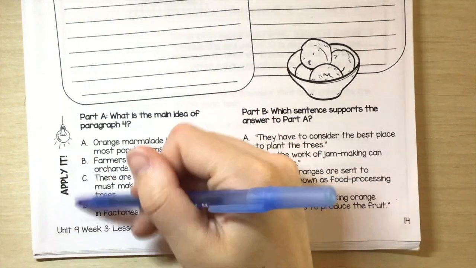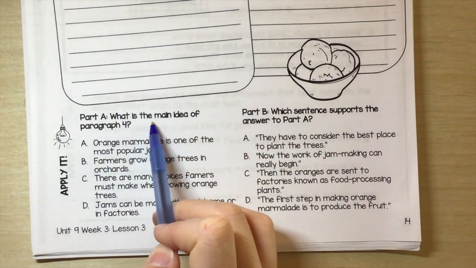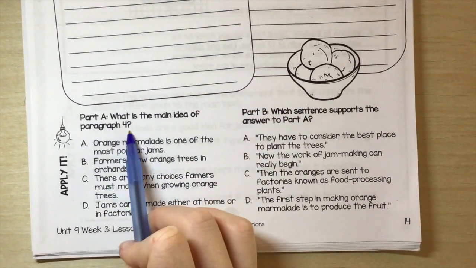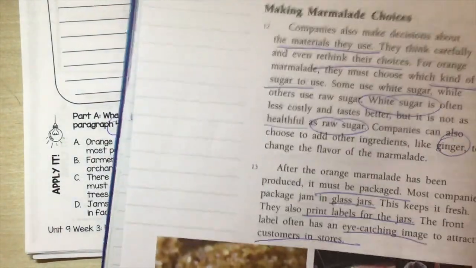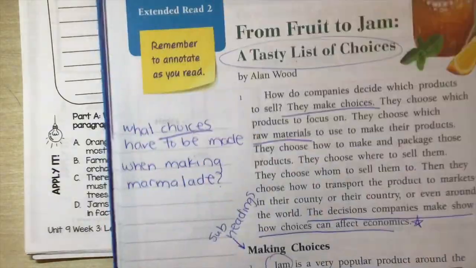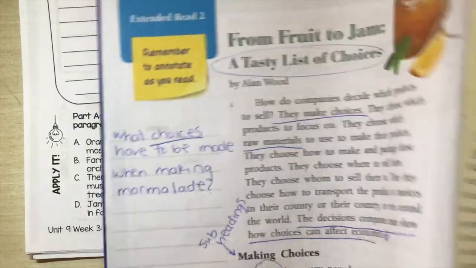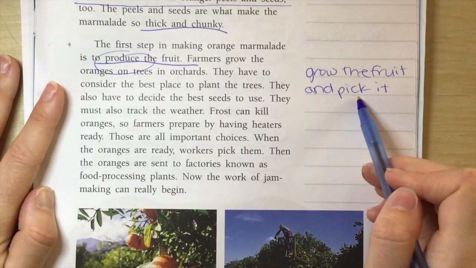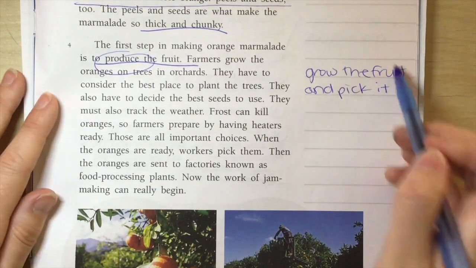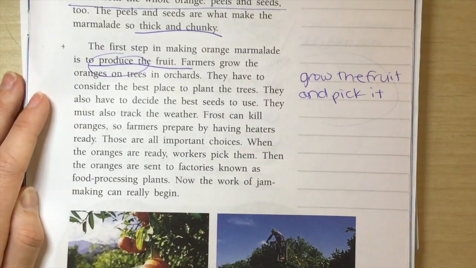All right, we're going to do the apply question on the bottom. Part A is, what is the main idea of paragraph 4? You know what I would do? That's right, you guessed it. Go to paragraph 4. Reread it. Ooh, look at my annotation. This might help me with answering the question. Let's see if it helps.